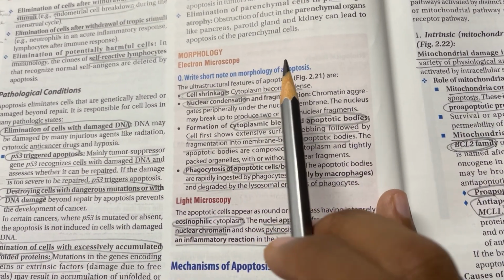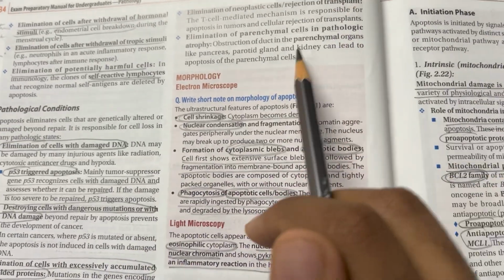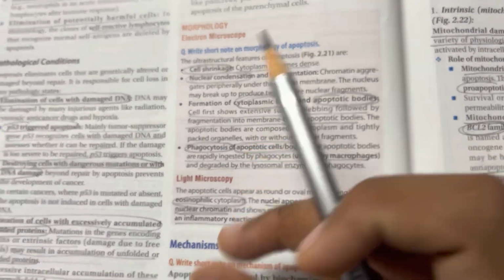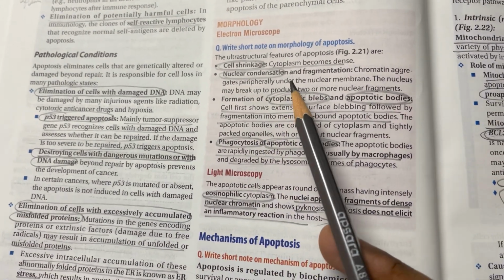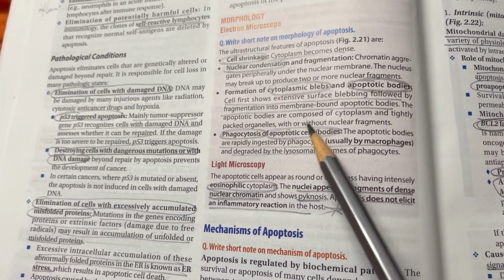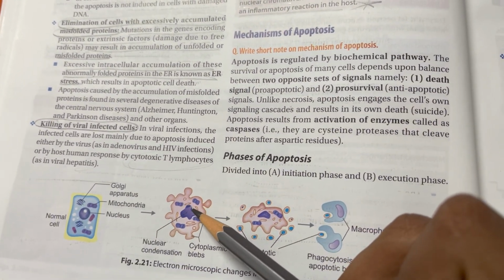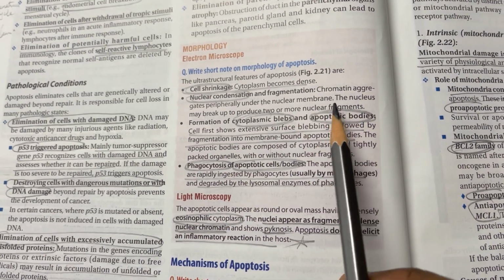Now, morphologically, you can see cell shrinkage. The cytoplasm becomes dense, as you can see here. Then there is nuclear condensation and fragmentation. Chromatin condenses at the periphery of the nuclear membrane. You can see the darkness here, okay? Chromatin aggregates in the periphery, and the nucleus may break into two or more nuclear fragments.